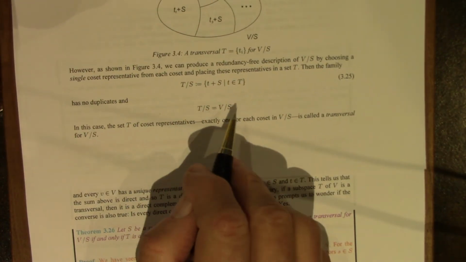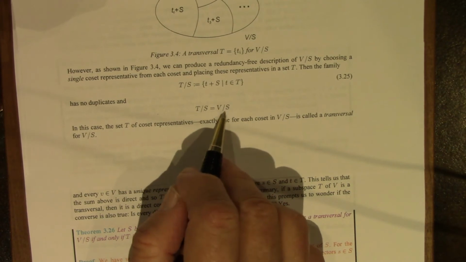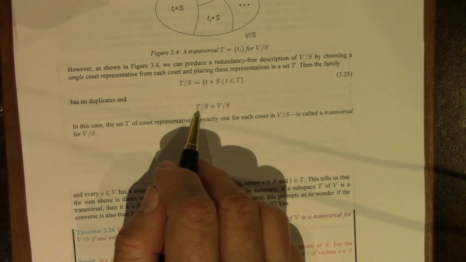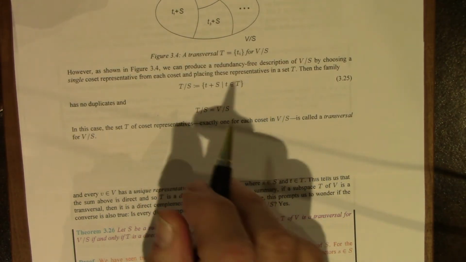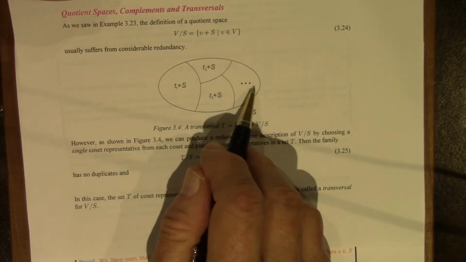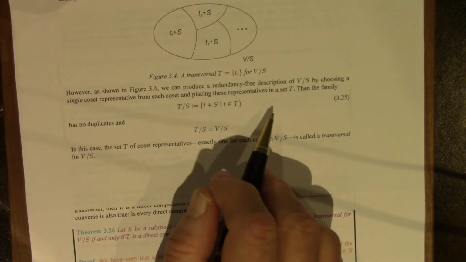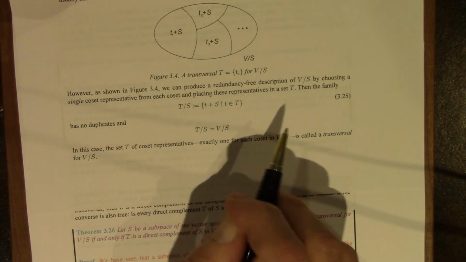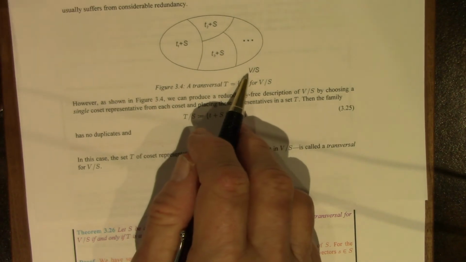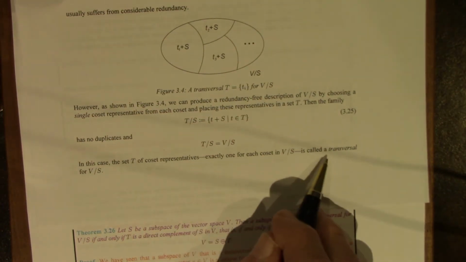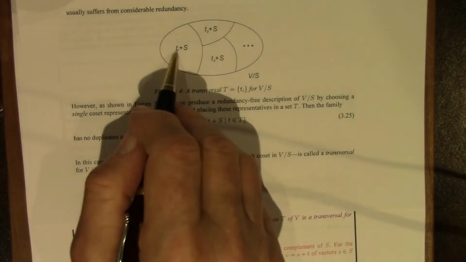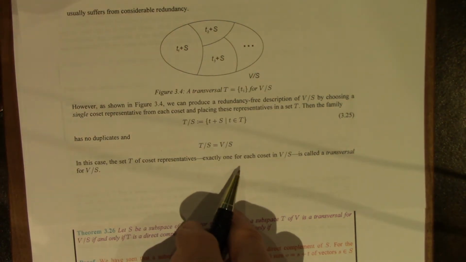So T mod S equals V mod S. This set T is in fact a system of distinct representatives of the cosets. That's a general term. In this context of linear algebra, vector spaces, quotient spaces, T is called a transversal for the quotient space. Just one vector from each coset, called a transversal.